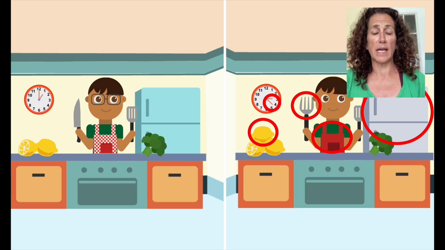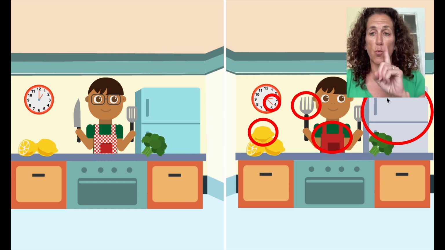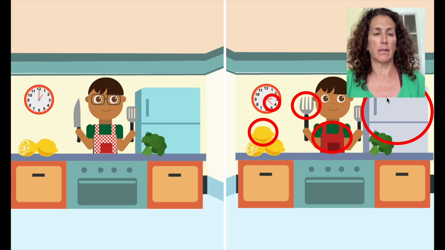So far, we have 1, 2, 3, 4, 5 differences. There's one more difference. Can you see what it is? In the picture on the left, the man is wearing glasses. He is wearing eyeglasses. In the picture on the right, he is not wearing eyeglasses. So that is one more difference. That is the 6th difference.